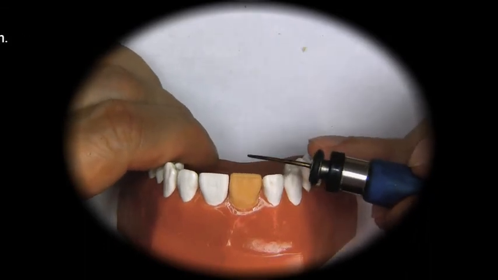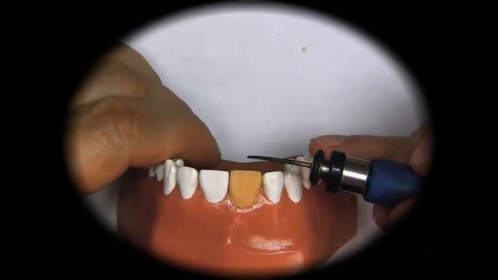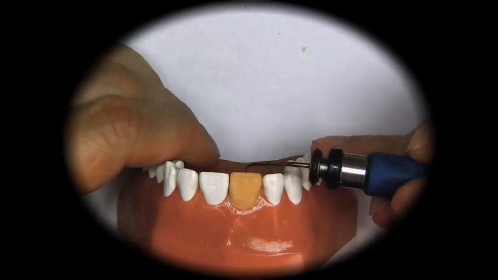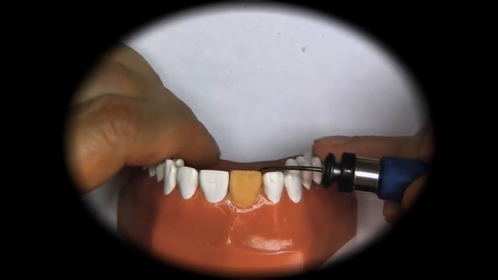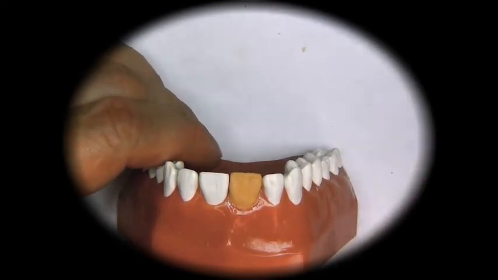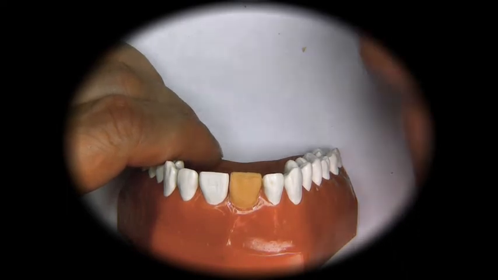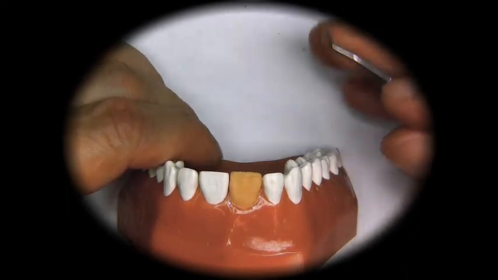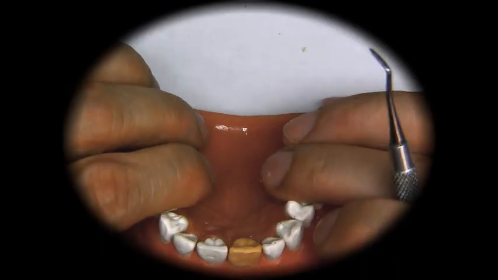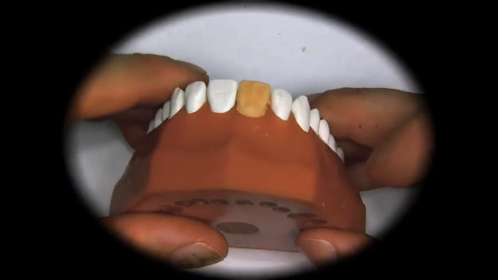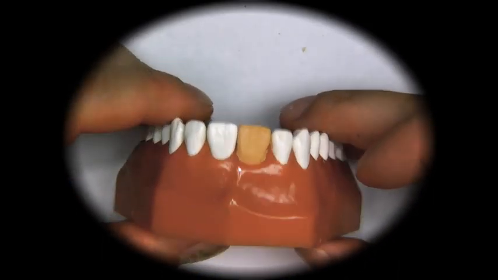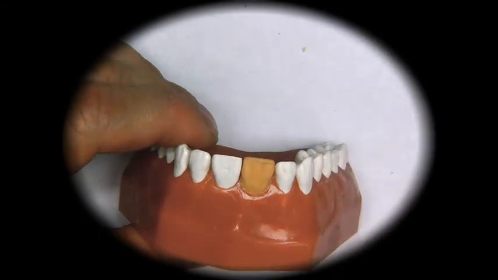First, as we can see, this tooth looks longer now. And the reason it looks longer is because the lingual aspect of this tooth needs to be adjusted. Because when we added the wax, we made it appear longer when we look at it this way, because we added to the lingual also.